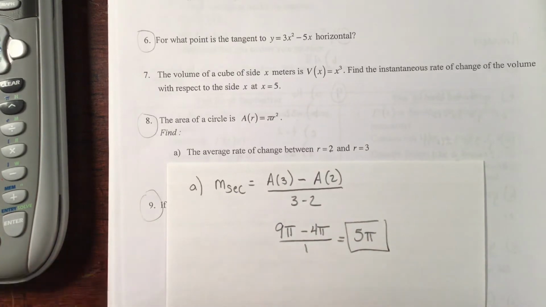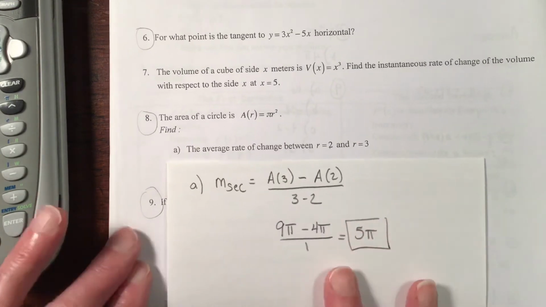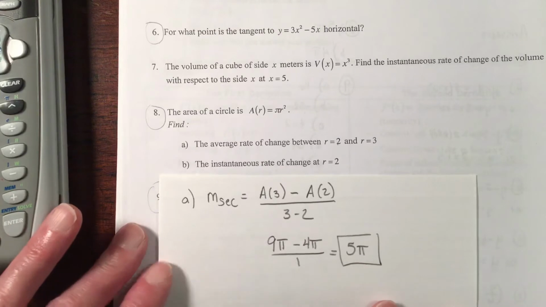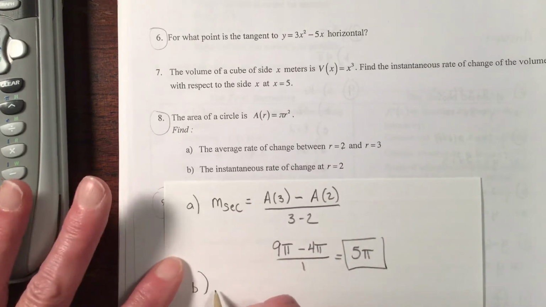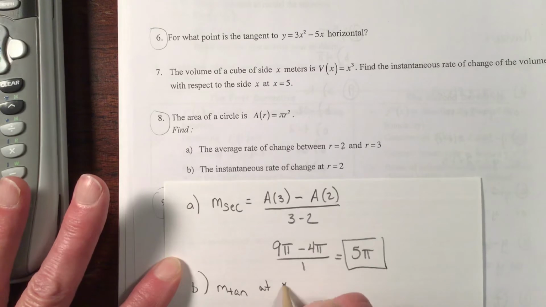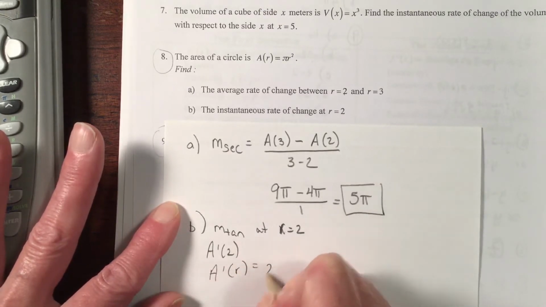Now, usually when we're dealing with application problems, we're going to have units, but this one didn't really give us any units, so I wouldn't expect you to give them to me on the test. For part B of this question, now we want the instantaneous rate of change. So we want the slope of the tangent line at r equals 2. In other words, we want to find A prime of 2. So the first thing we want to do is find the derivative. A prime of r is going to be 2 pi r.